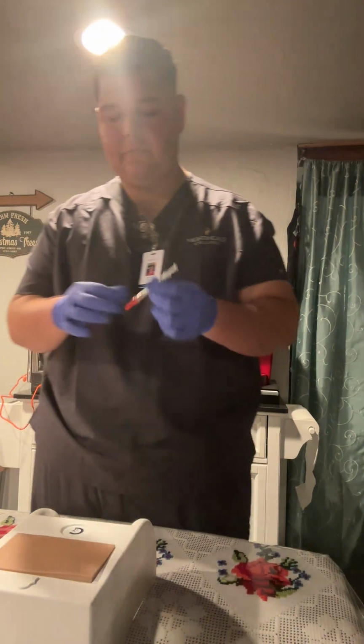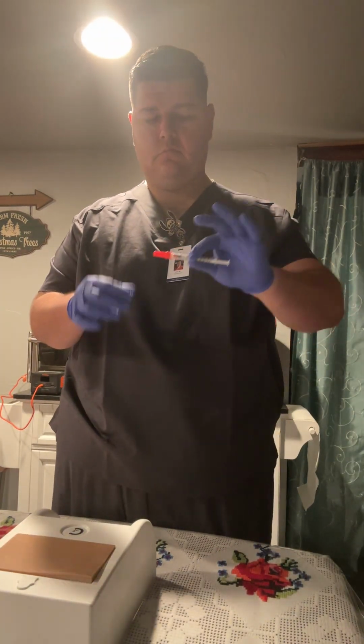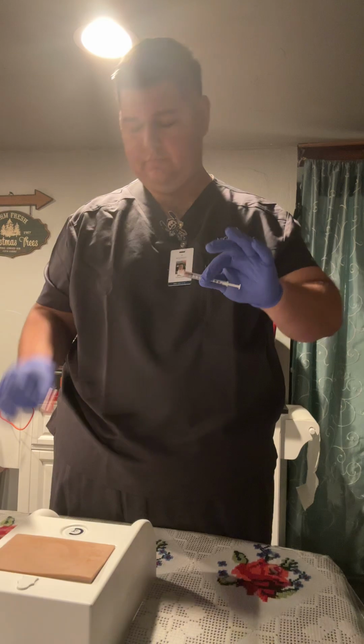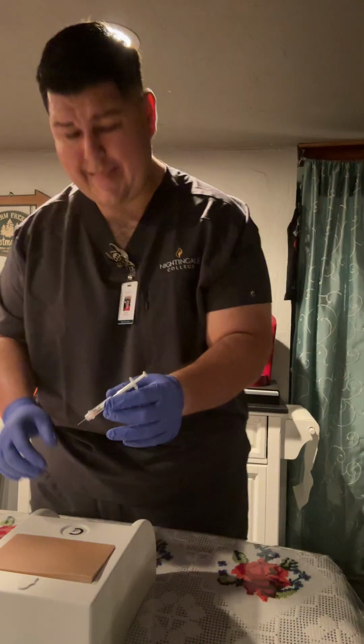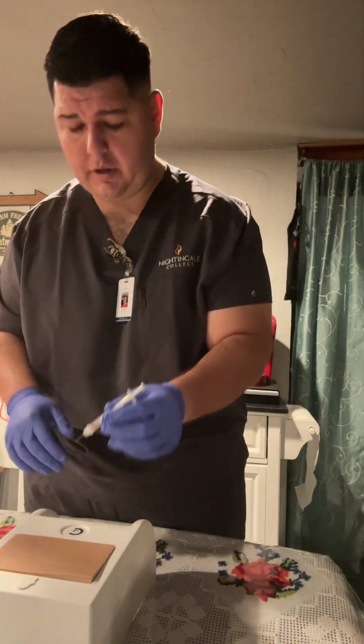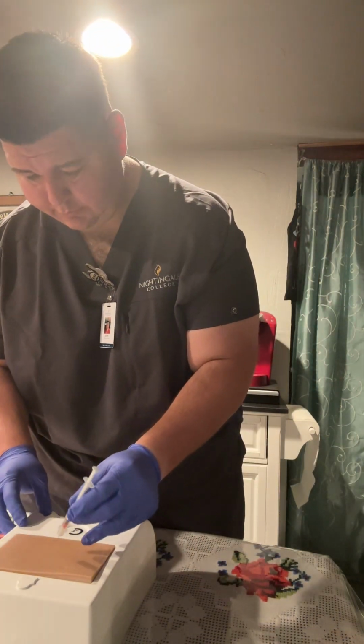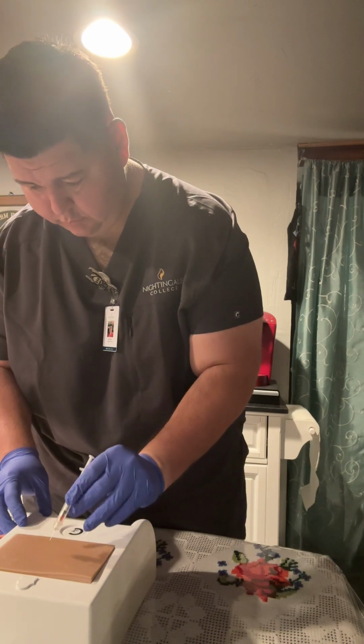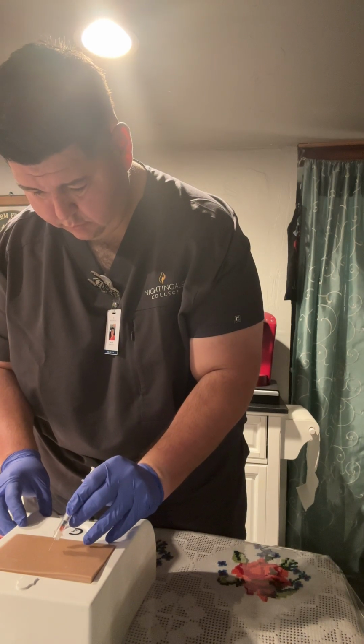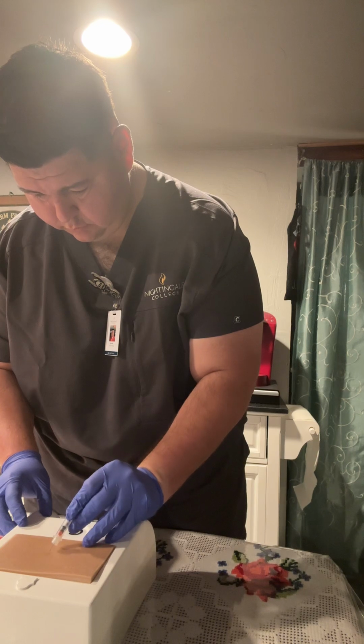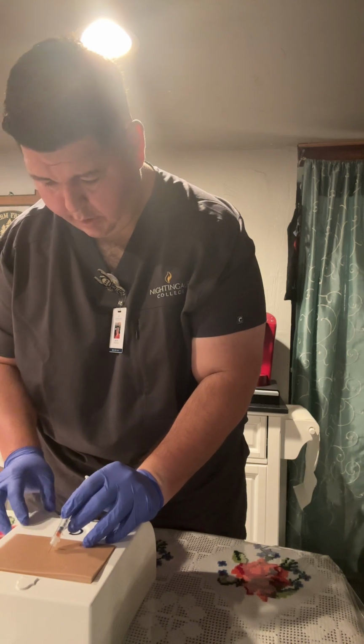All right, so here we go. Removing my cap. I have my syringe. Want to hold it down. And at a 5 to 15 degree angle, I go ahead and inject. Okay, I'm there. So at this point, I advance the needle through the epidermis about 1/8 of an inch and slowly inject the medication.